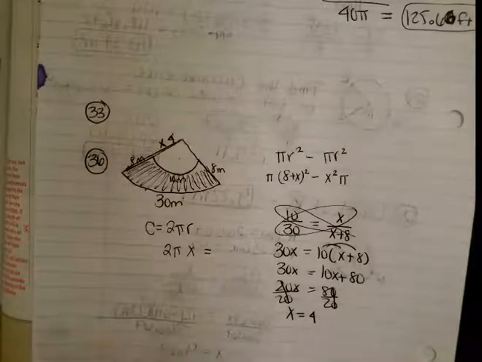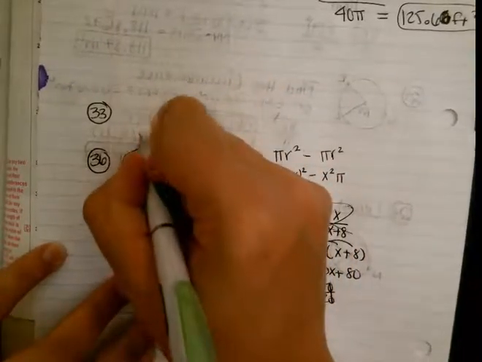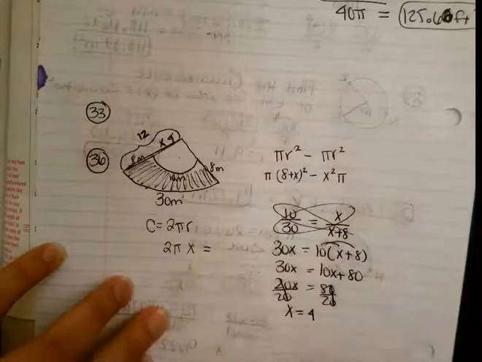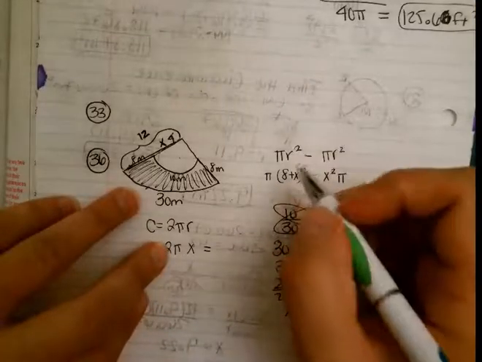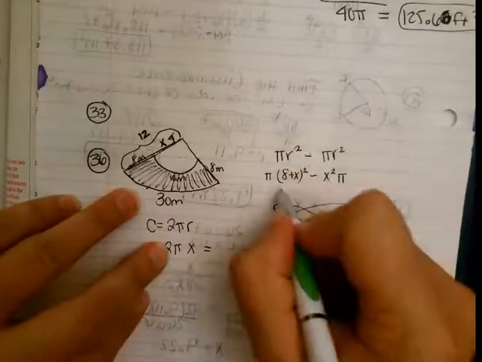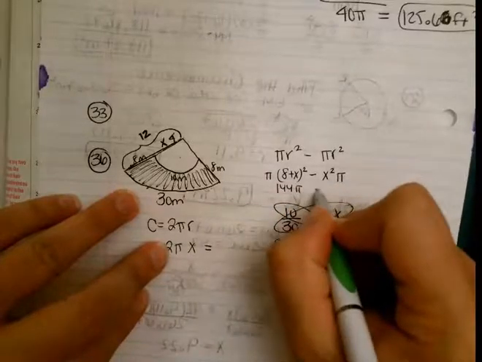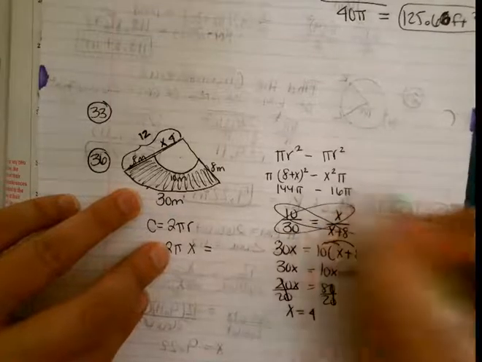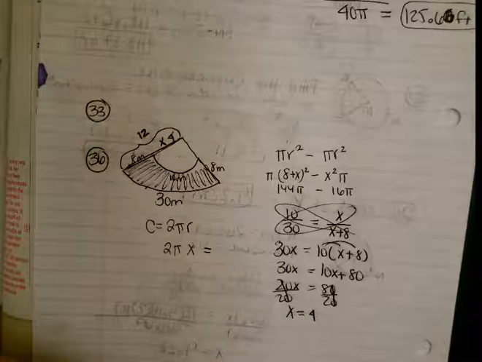So now that we know that, we know that this whole radius is 12. So 12 squared is 144. 144 pi, a portion of that, minus 16 pi, a portion of that. And it's going to be the same portion on both.